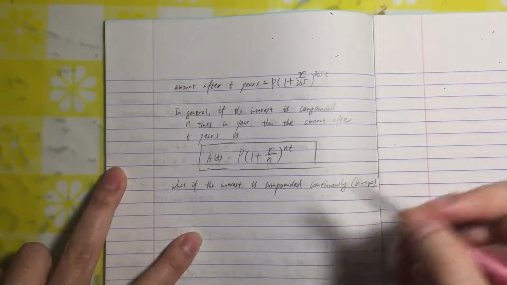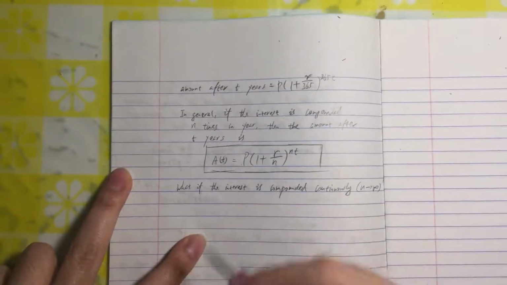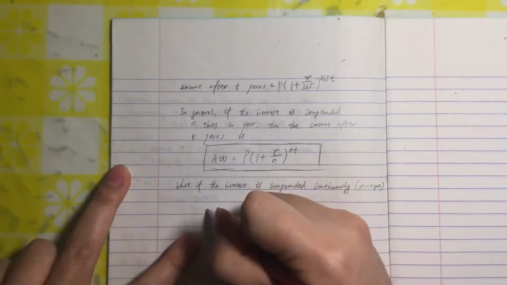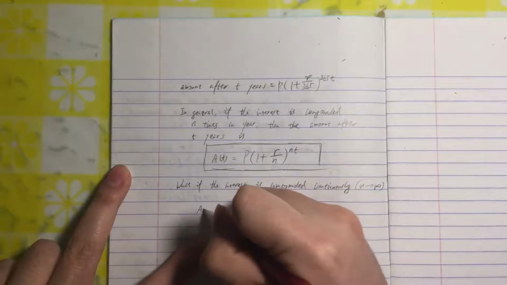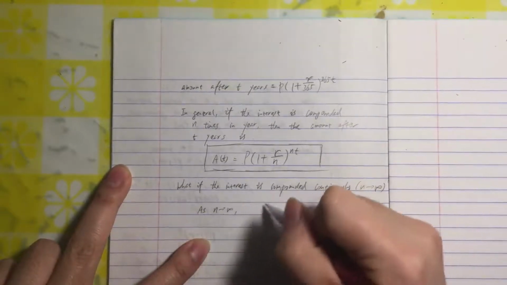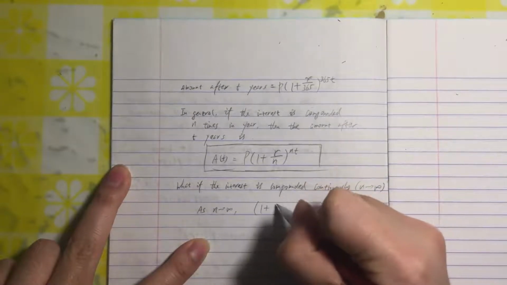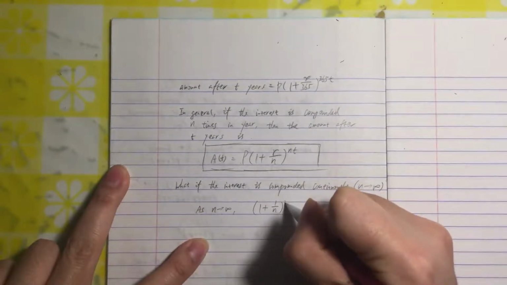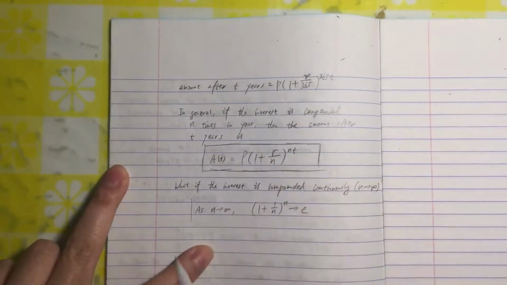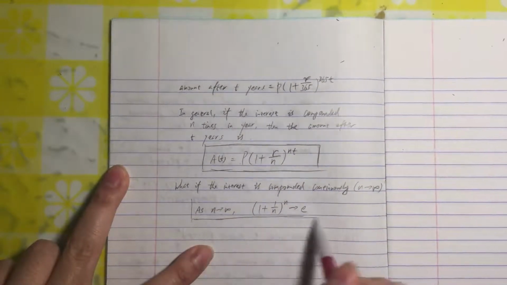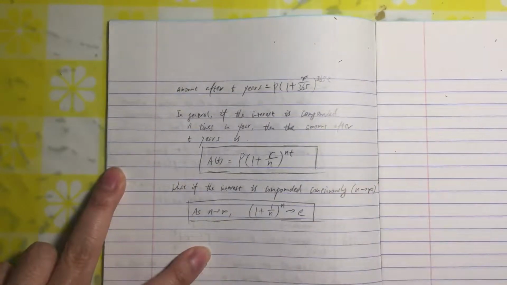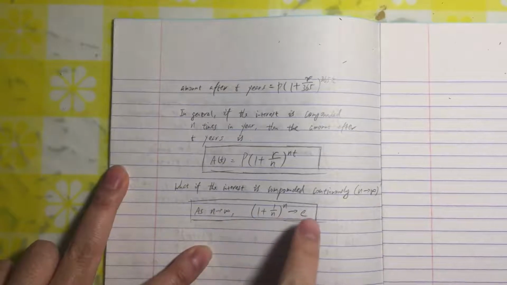Now, in order to find a formula for the amount after t years, let me first of all show you a formula. As n approaches infinity, the expression 1 plus 1 over n to the power of n approaches e. Keep this formula in mind. You will see the proof in your calculus class, but for now, let's keep this formula in mind.